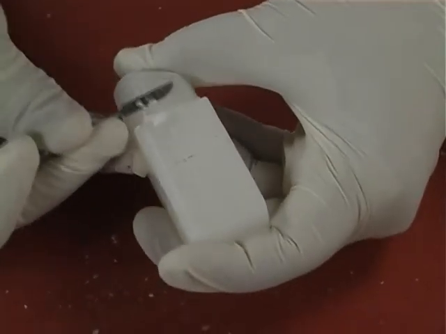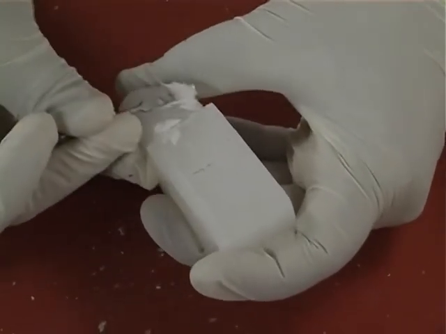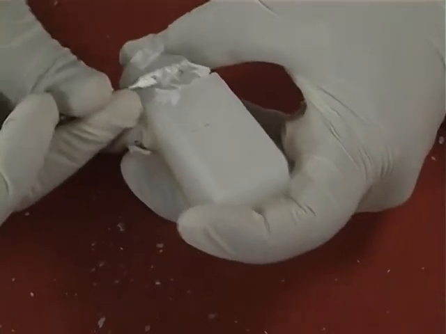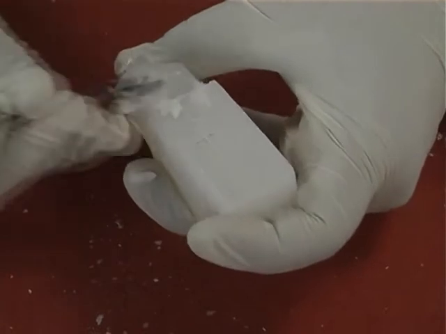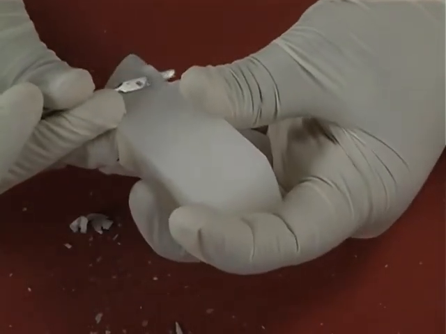Now, carve the proximal aspect by slowly removing the wax on the mesial surface starting from the mesiobuccal edge and then moving towards the mesiolingual edge. Then, the distal surface is carved in a similar way by slowly removing the wax starting from the distobuccal edge and then moving towards the distolingual edge.